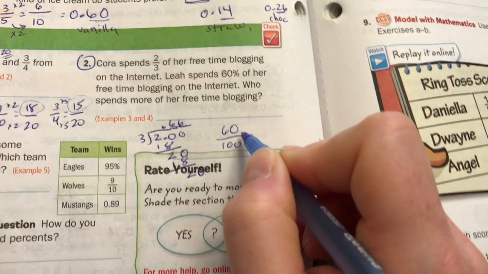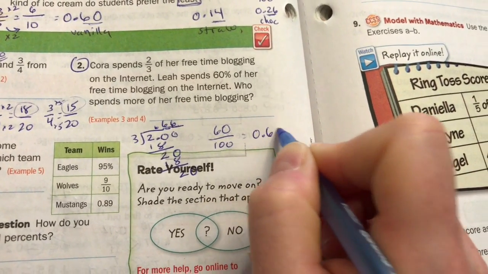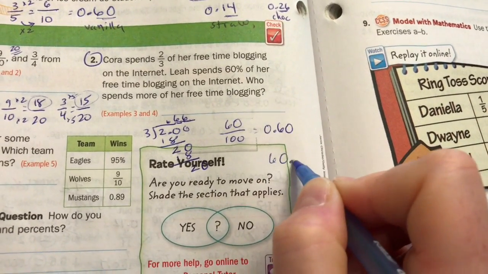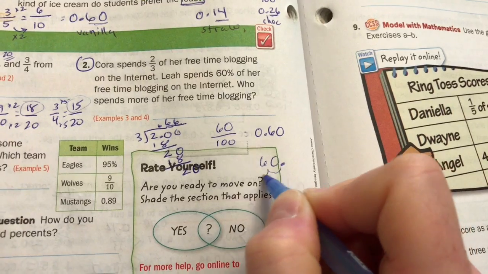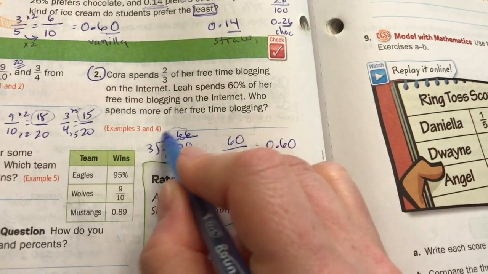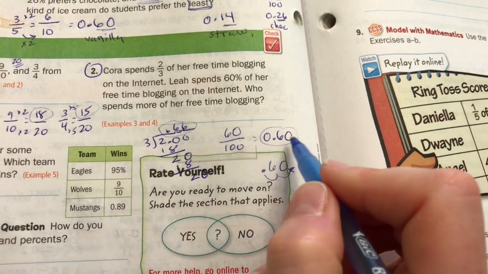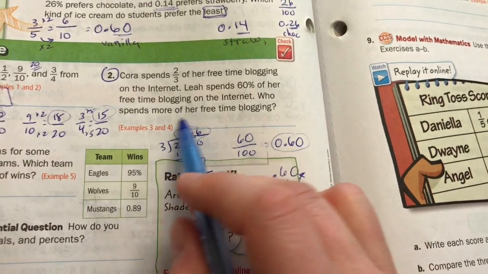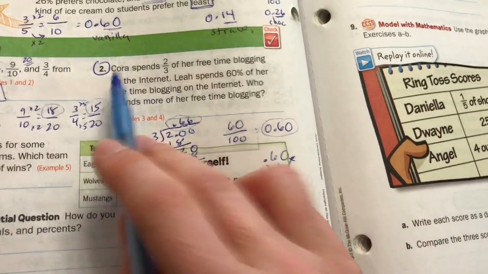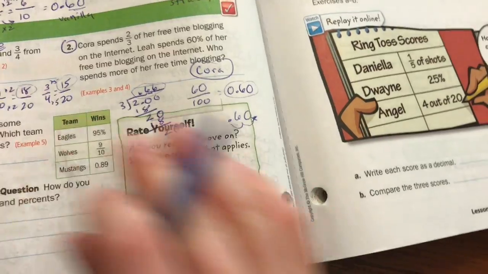You write that, 60 hundredths is 0.60, right? Or you could have just moved the decimal 2 to the left and got that. So we're comparing 66 hundredths to 60 hundredths. 66 is more than this, and this is asking who spends more of her time. So who was the 2/3? Cora. Cora spends more of her time blogging.